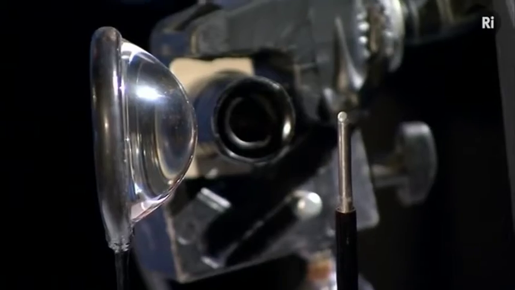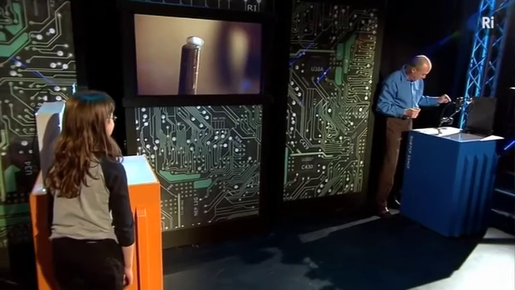And if we can now take the feed from that camera and bring it up on the screen, if I keep out of the way of the light, we can see there are your initials written on a grain of rice.